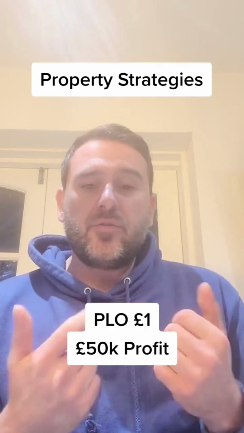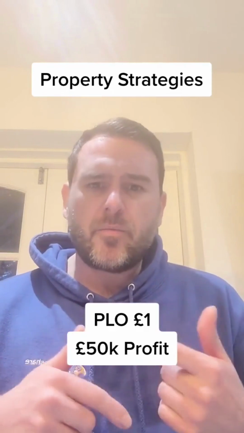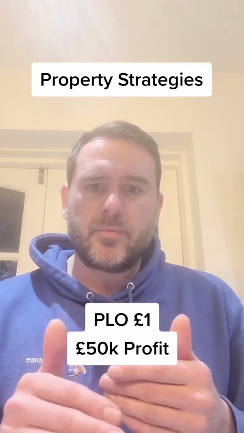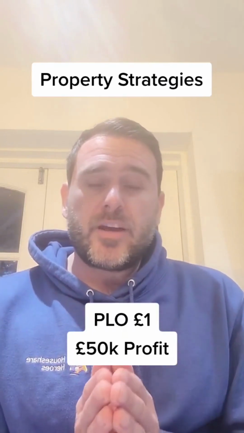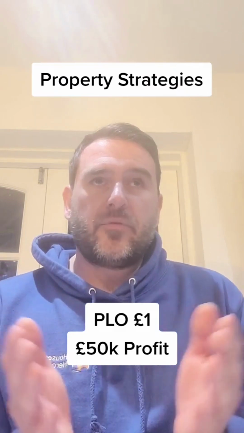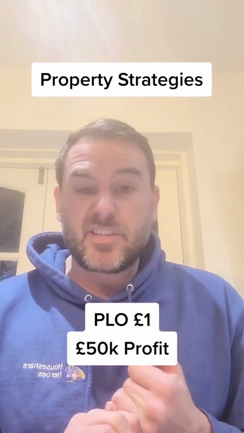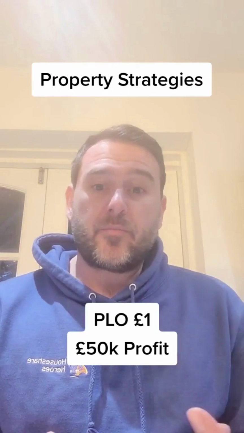Now, for instance, if you find an owner of a property, you could generate income on that property for the duration of the 5 years that you're also going to be taking control of that property. For instance, if you turn it into a 4-bedroom HMO and you could make, for example, £500 a month, that's £6,000 a year. Over 5 years, you're going to make £30,000 profit off that property.